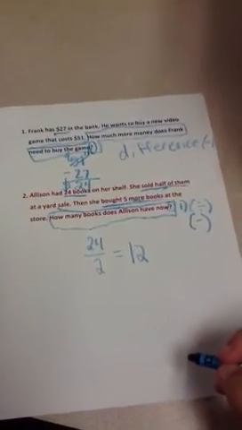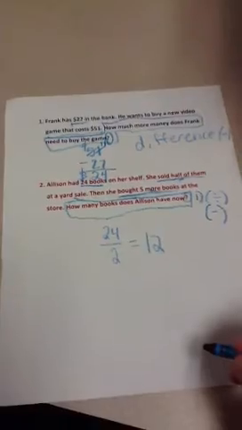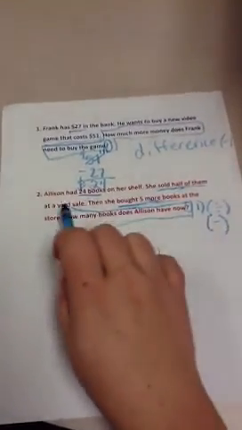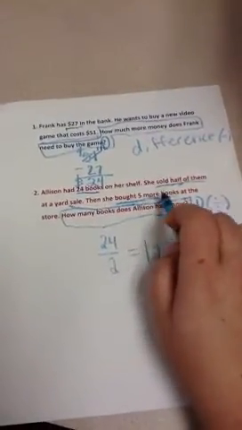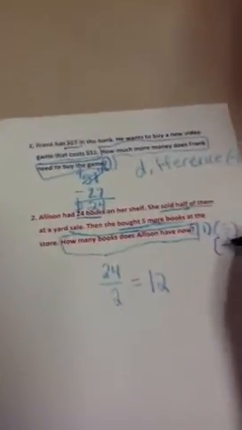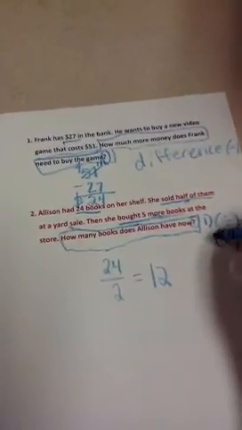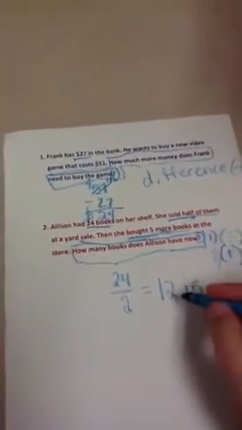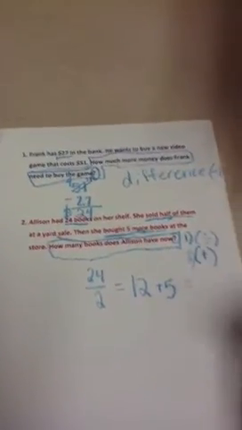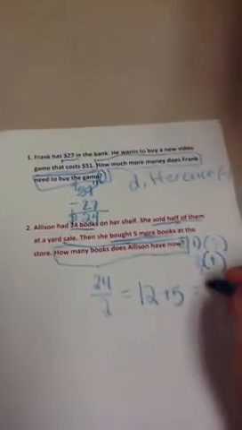Am I done? No, you're right. I need to continue. I did the half of the yard sale. Then she bought 5 more books. Well, if she bought 5 more, I am actually going to change this to be, I'm going to add. And I'm going to add to the amount that she had before she bought the 5 books, which was 12. So 12 plus 5 equals 17. So she has 17 books.